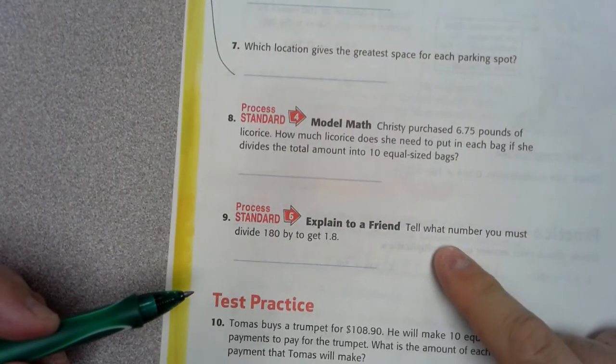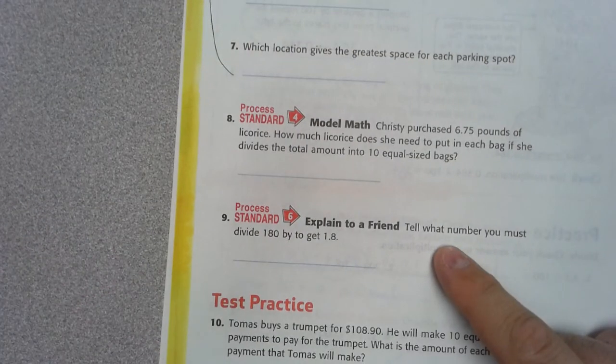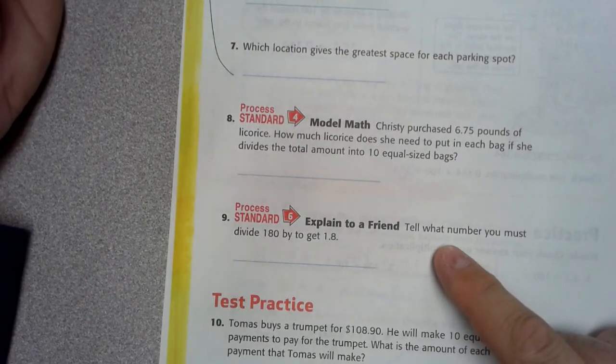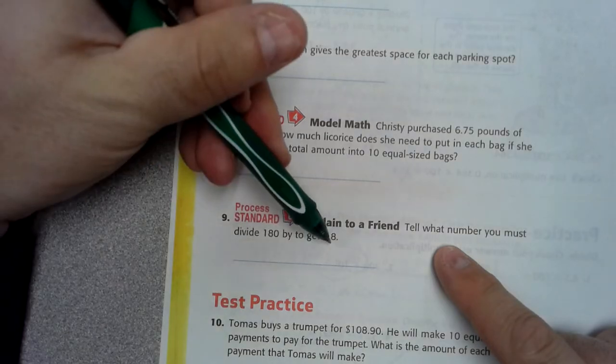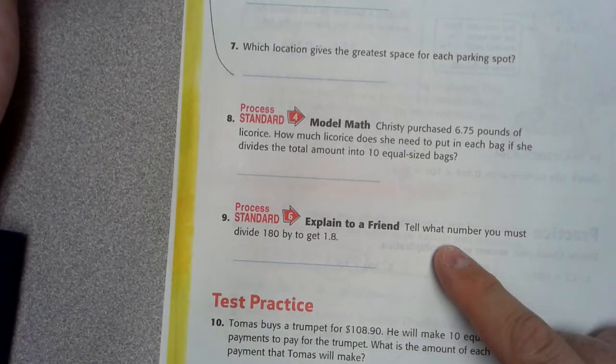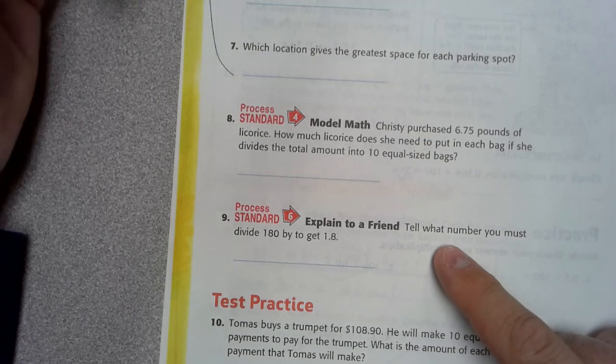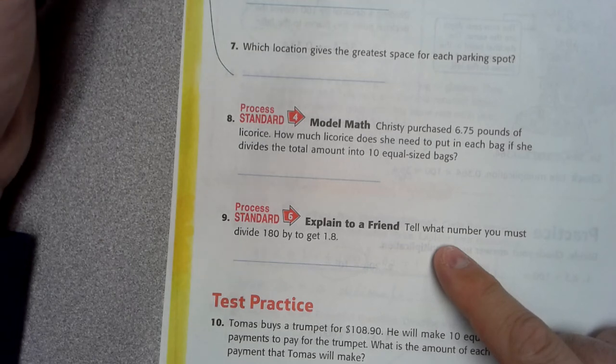This one, tell what number you must divide 180 by to get 1.8. Well, think about how many times did you have to move the decimal? All right, how many times did you have to move the decimal to get that? So think about that one. This should be fairly easy.